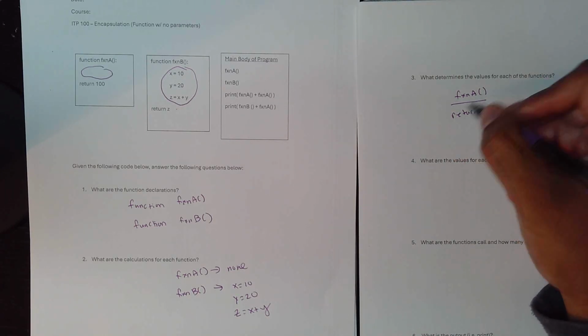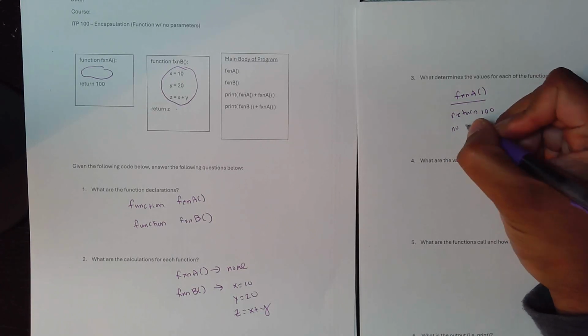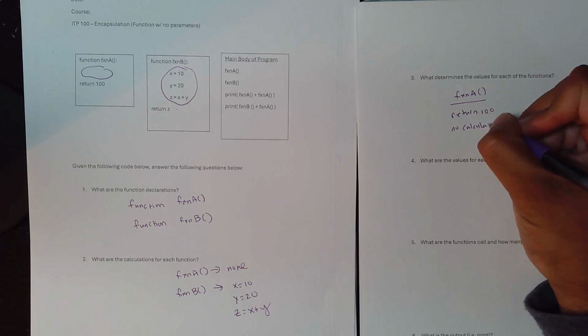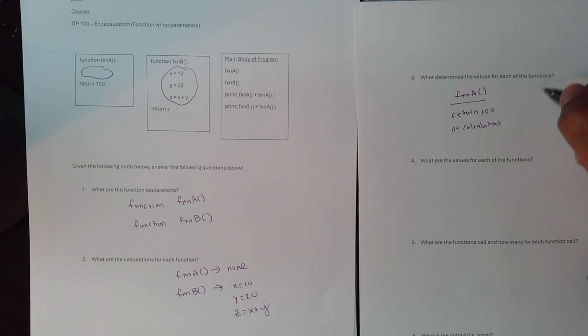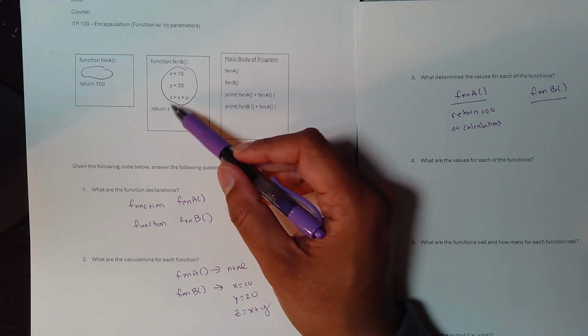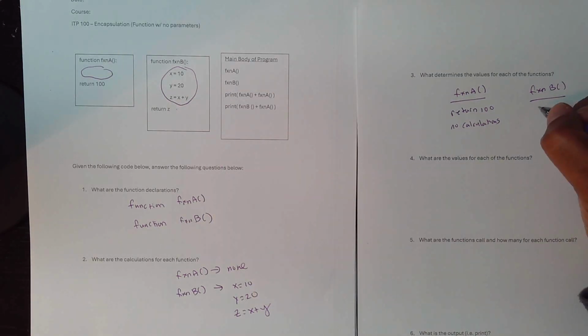There's no calculations involved. For my function B, I'm returning Z. Z comes from calculations.